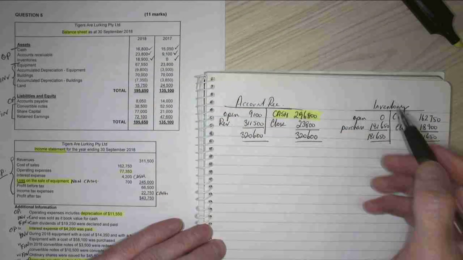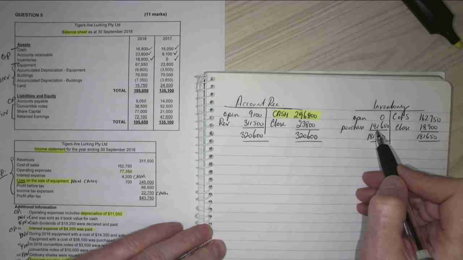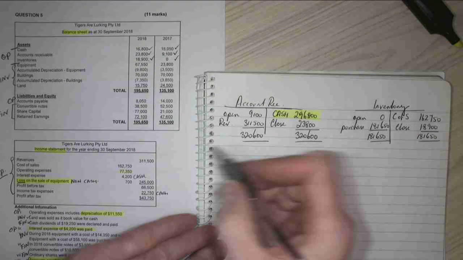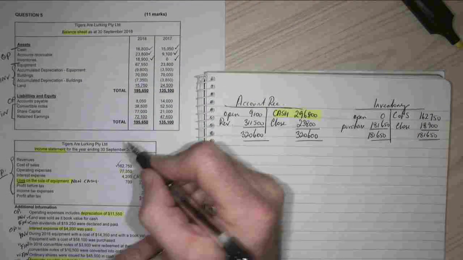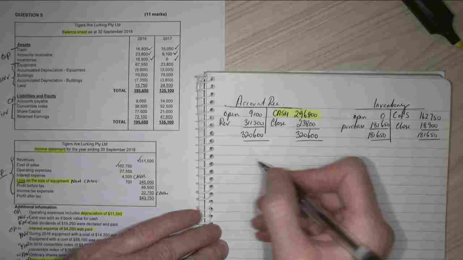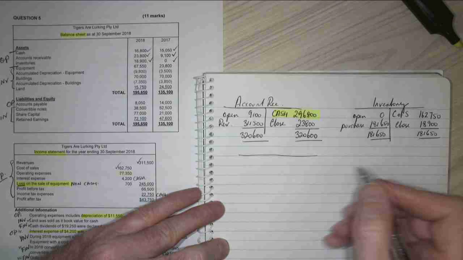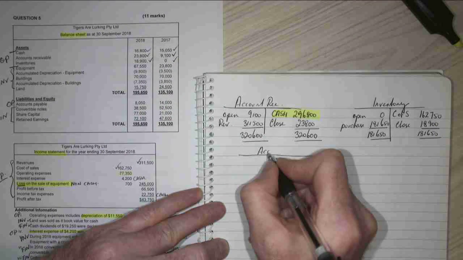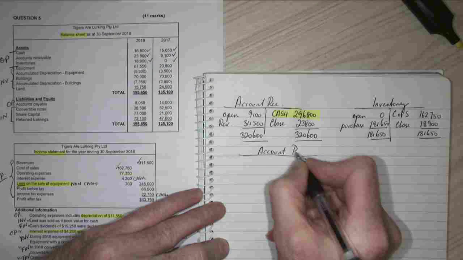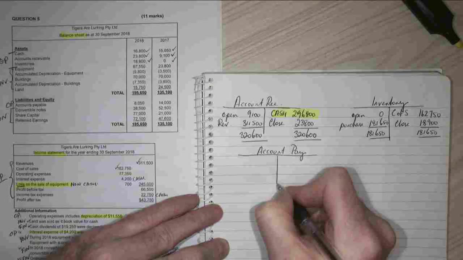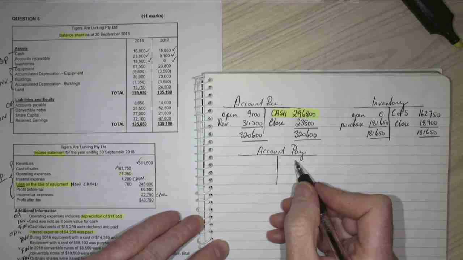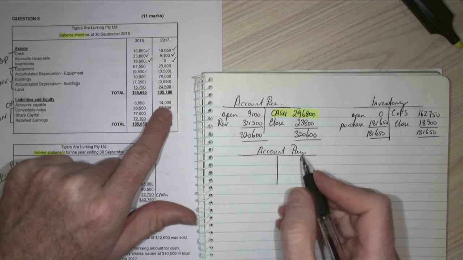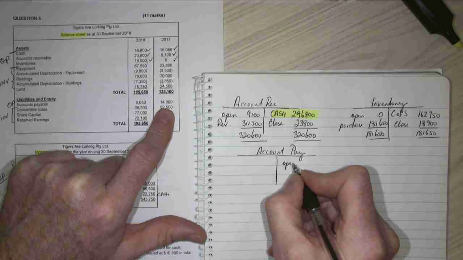Now I'm going to look at my accounts payable because I'm going to use that purchases figure in my accounts payable. Tick off, tick off. Accounts payable. Now I'm onto my credit side over here. So where's my accounts payable? Opening is 14,000.